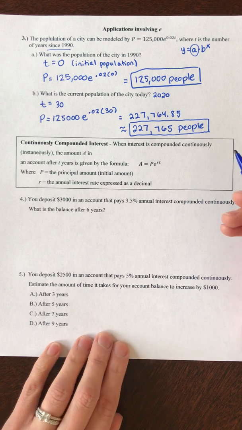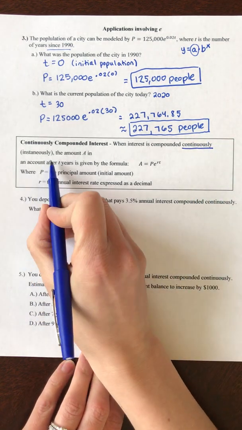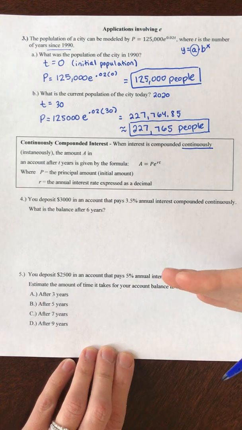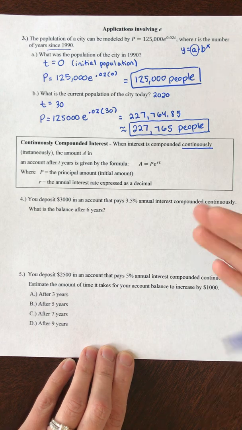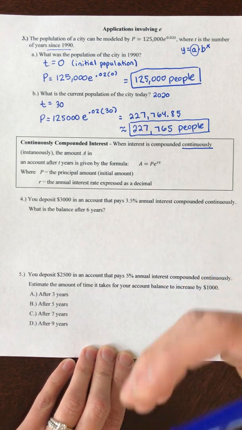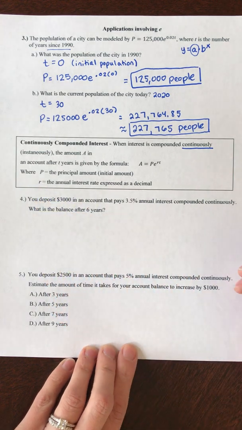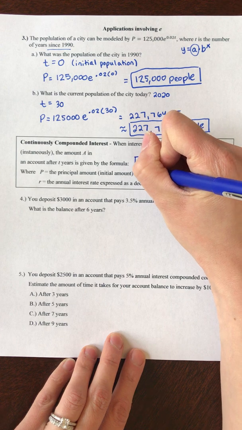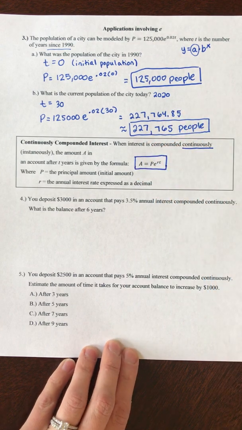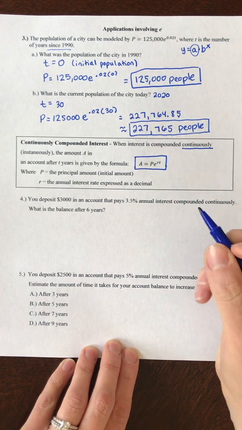And when they compound it, that's when they take a certain percent of what you have in your account and they give you that money added towards your account. Well, when we say interest is compounded continuously, that means instantaneously. So as soon as the bank takes a certain percent of the money that's in your account and they add it into your account, they automatically do it again. And then after they do that, they do it one more time. So that compound continuously formula is given by, I call it like the PERT formula because it looks like it spells out the word PERT. A equals P e to the RT.